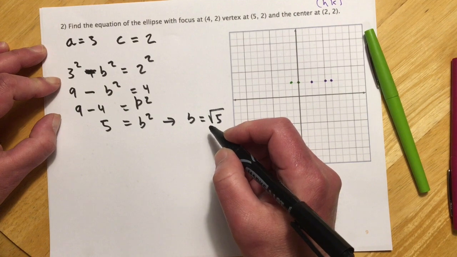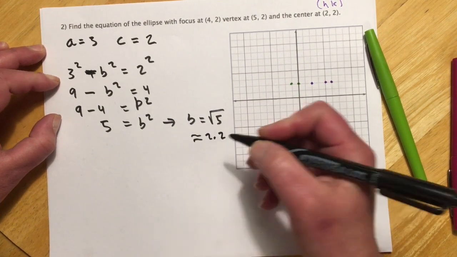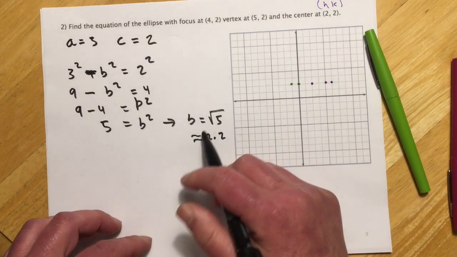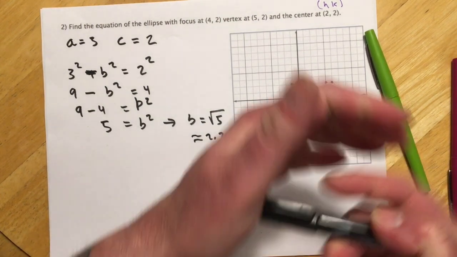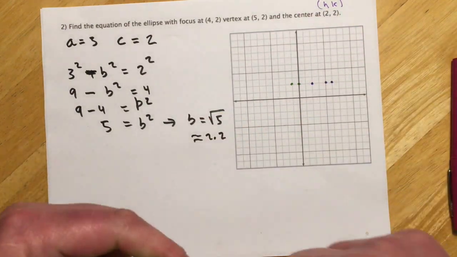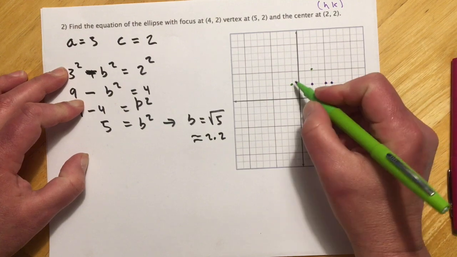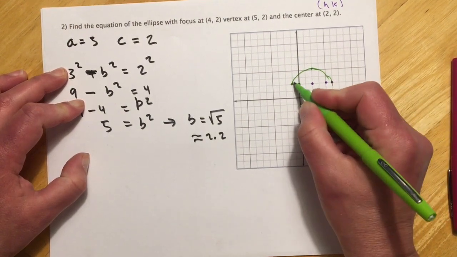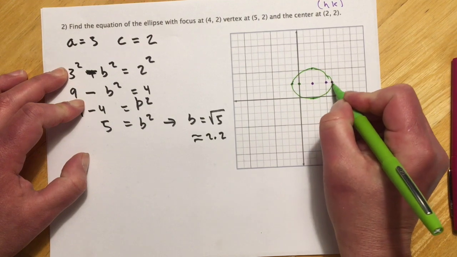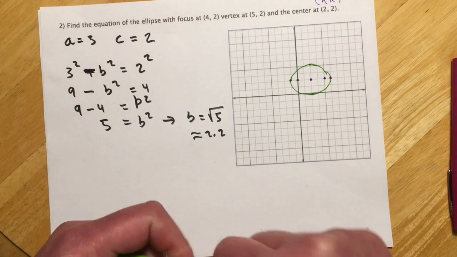And root 5 is about 2.2. And so again, don't put that in the computer, but it's good for graphing. So then 2.2 up and 2.2 down from the center. And then that defines our ellipse. So another short squatty one.